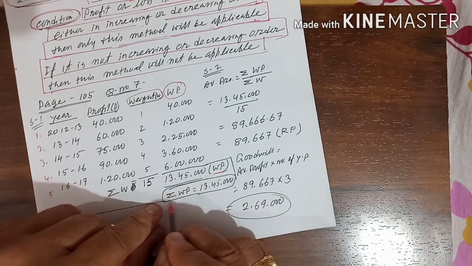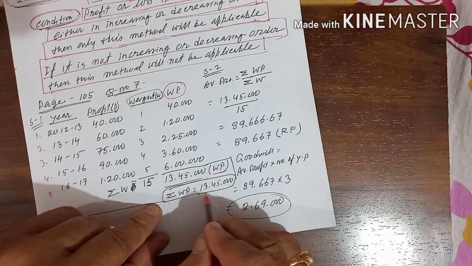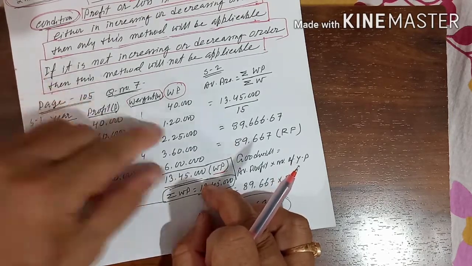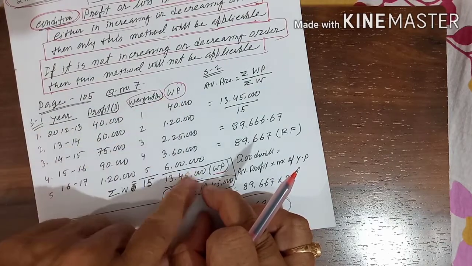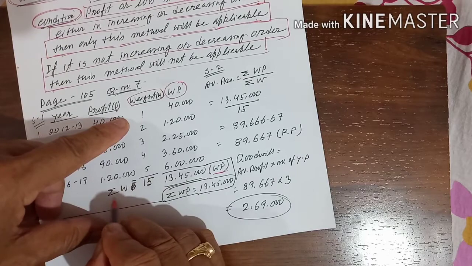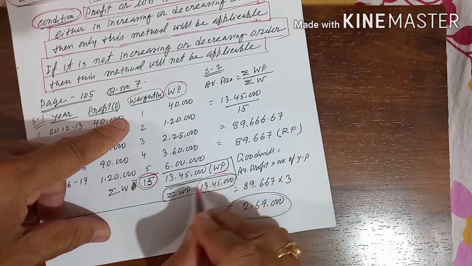And it is given sigma, that means total. Sigma WP is equal to 13,45,000. In the previous sum you added this one, but in this sum we have to find out the weighted profit. And also you have to make the total for weight, which is called sigma W. These two we need, this one and this one.